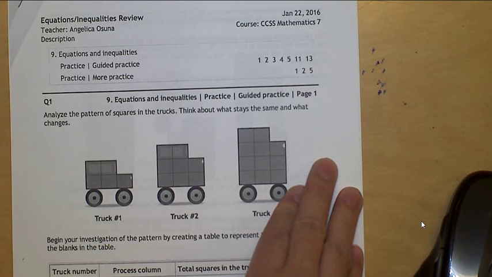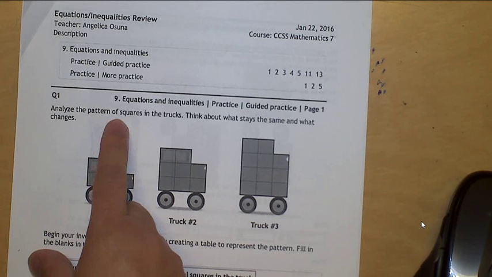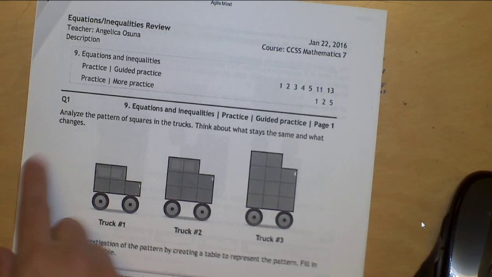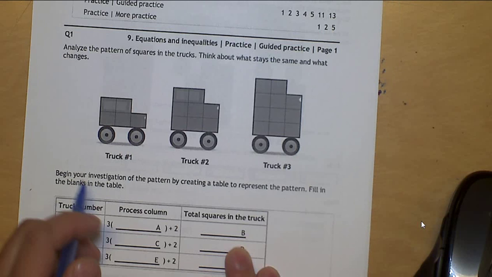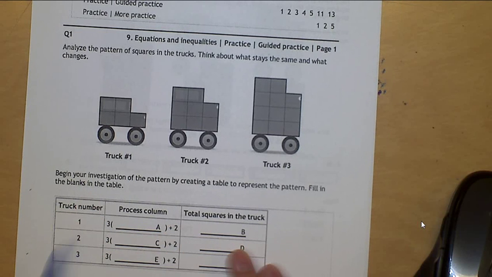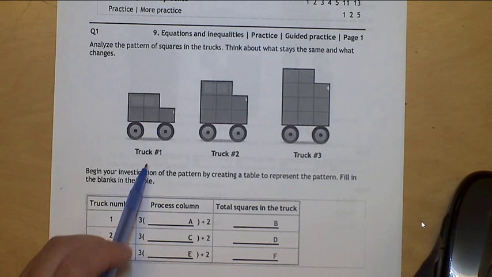So here we go. Question 1. Analyze the pattern of squares in the trucks and think about what stays the same and what changes. Begin your investigation of the pattern by creating a table to represent the pattern. Fill in the blanks. So we have truck numbers 1, 2, and 3, which show trucks 1, 2, and 3.